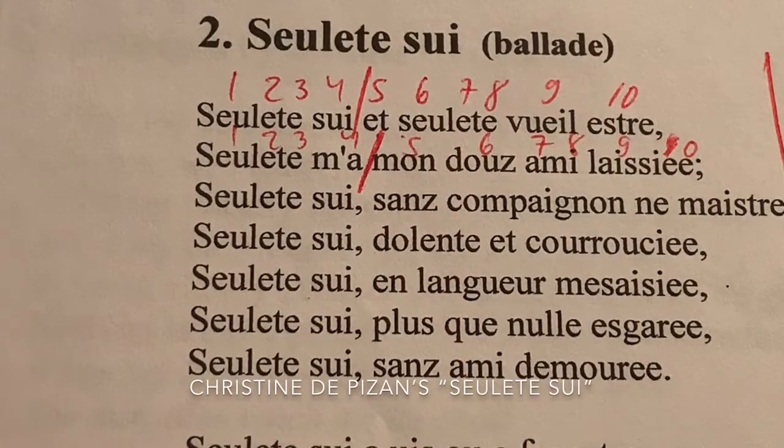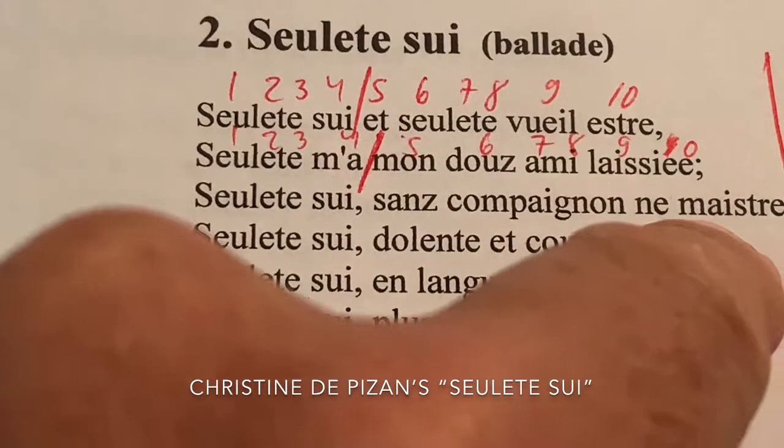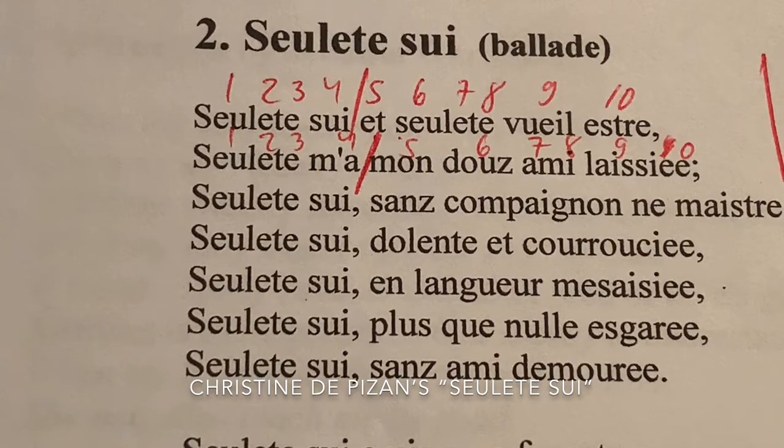The lover, which is the voice of this lyric I, the I that you're always hearing in the poems, is conventionally male. But sometimes, like in Christine's ballade Solet Sui, that I can be gendered as female or feminine. In Christine de Pizan's ballade Solet Sui, you notice that the adjectives are given feminine endings. So the lyric I here is gendered as female.